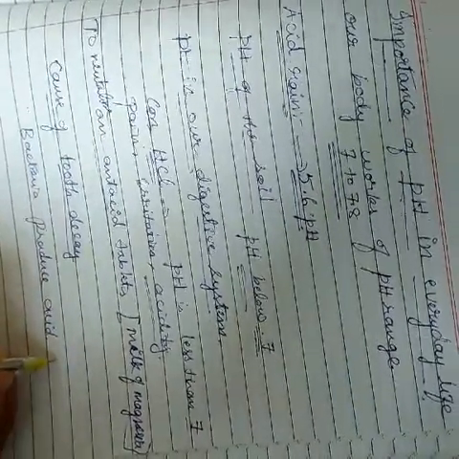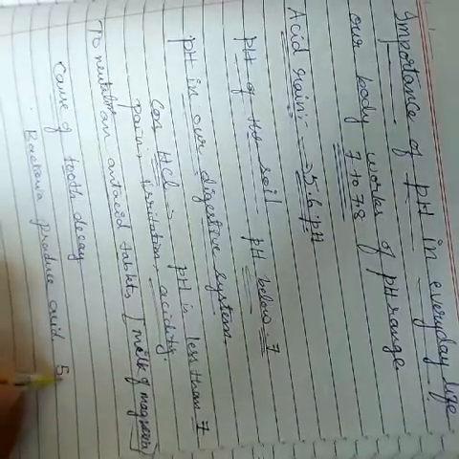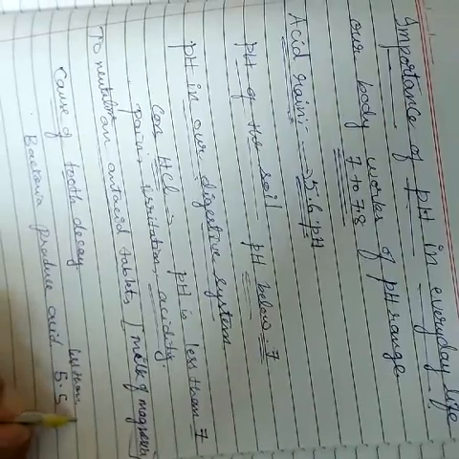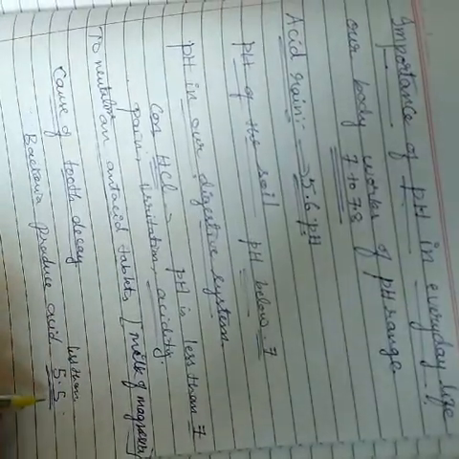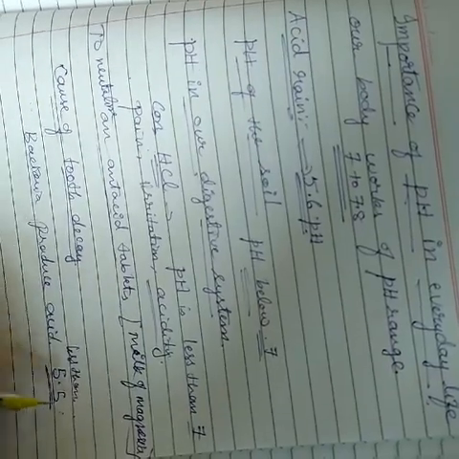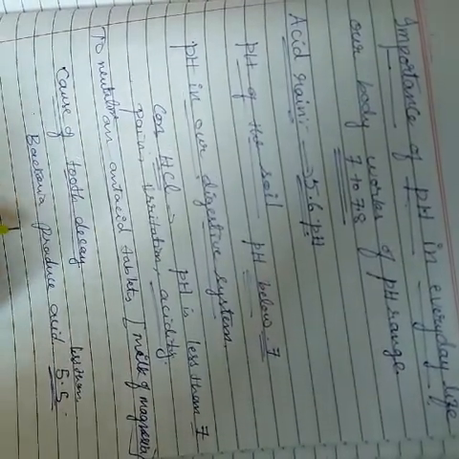When the pH in our mouth is less than 5.5, tooth decay starts.